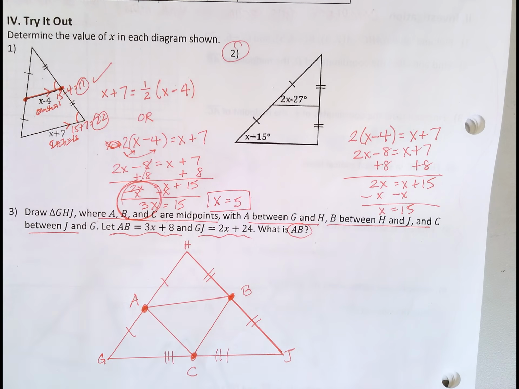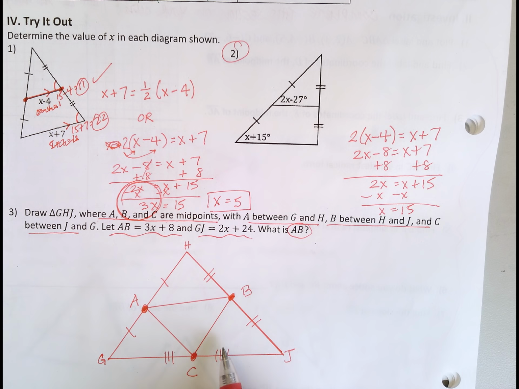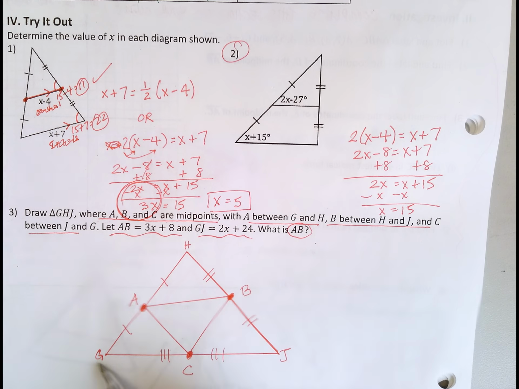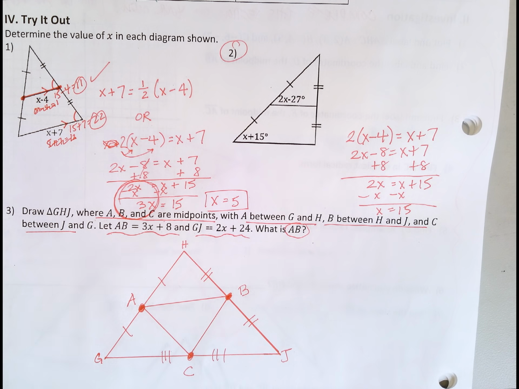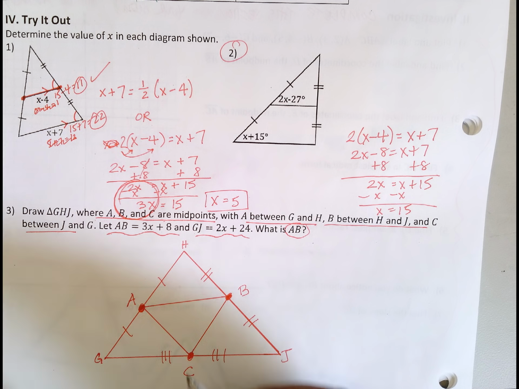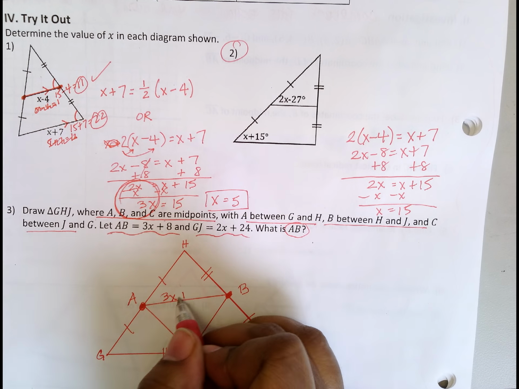And like I said, sometimes you'll have multiple midsegments, meaning we actually have 1, 2, 3, 4, 5 triangles, 5 being this big mama triangle here, in addition to the 1, 2, 3, 4 that are already embedded. All right, so they tell us that the length of AB is 3x plus 8.